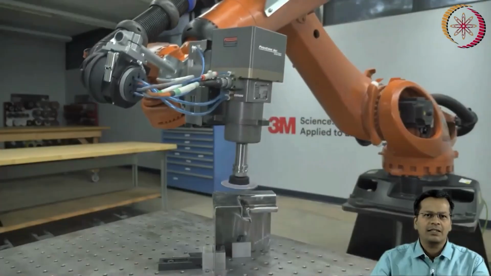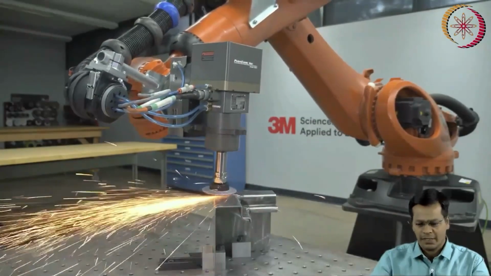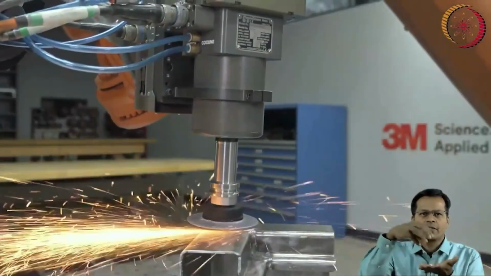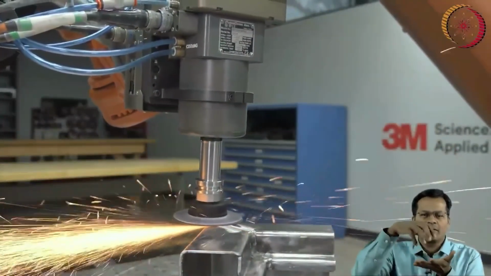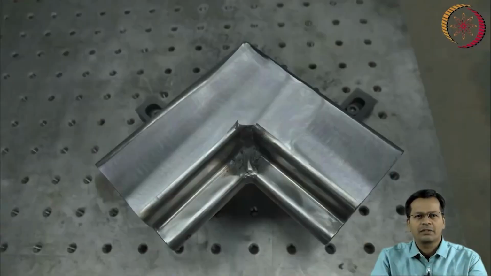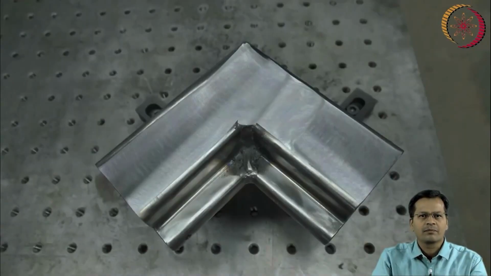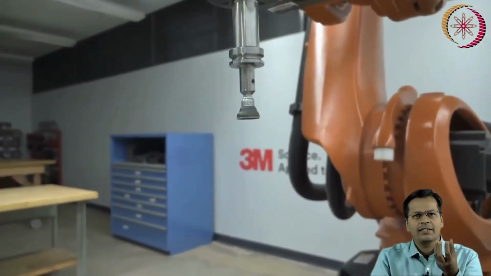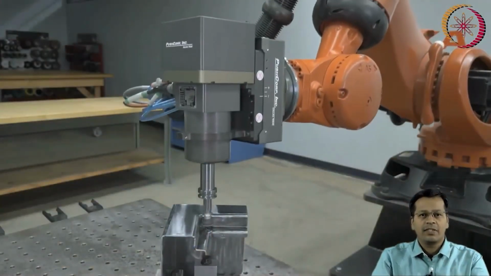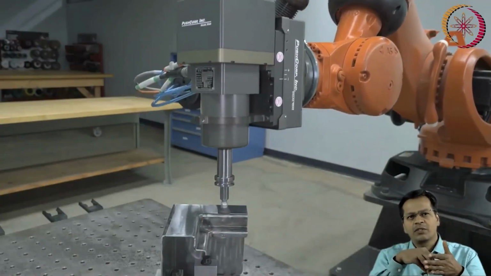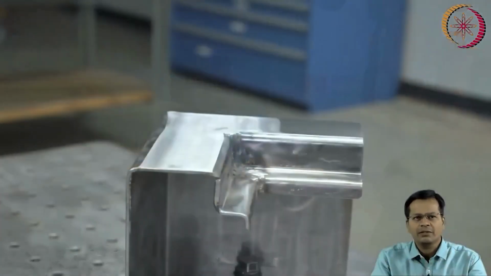This is a grinding task, which is again very common in the industry. Different tools are loaded on top of the robot at the front end of it, at the end effector, and each one performs its own task. Again, a different tool of different size, maybe different abrasive size also. That is now inserted to a different location, and it does the grinding task.